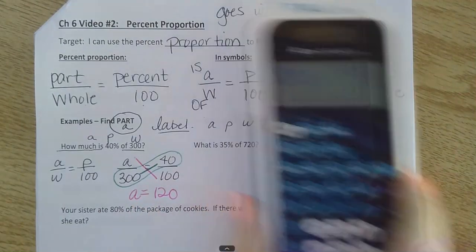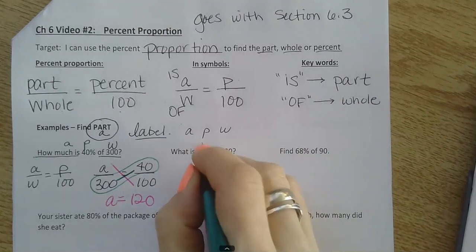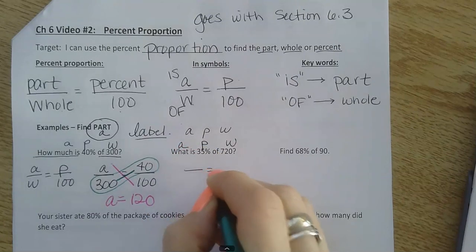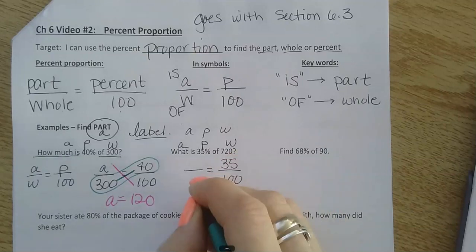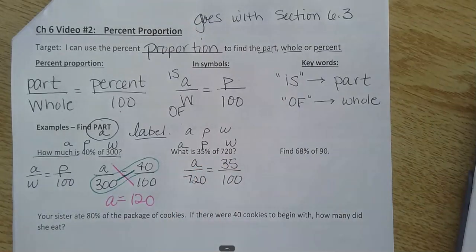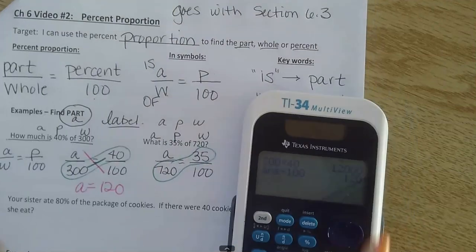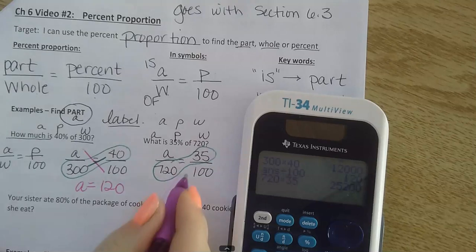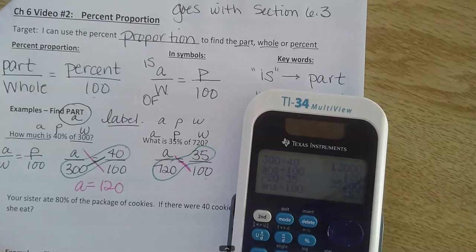Okay, let's try another one. What is 35% of 720? Well, this is P, this is W, I'm looking for A. So if I set it up, put the P in the P spot, over 100, W, the whole, goes down here, and I'm looking for A. So we're going to type into our calculator, 720 times 35, enter, and then we know we're going to be dividing by 100. And I get 252.